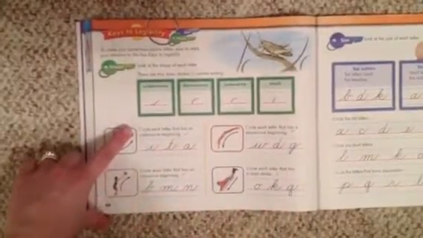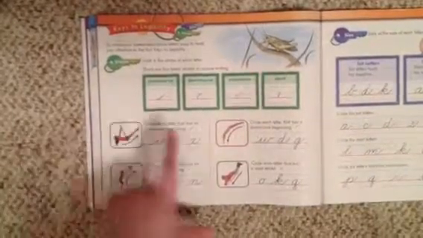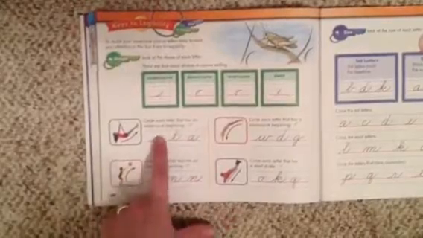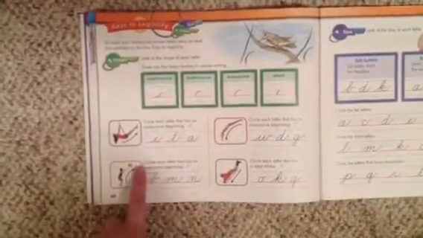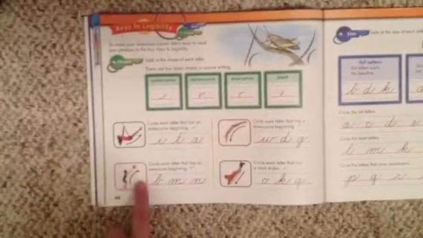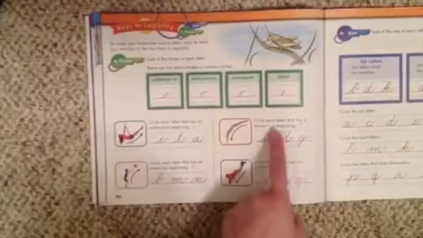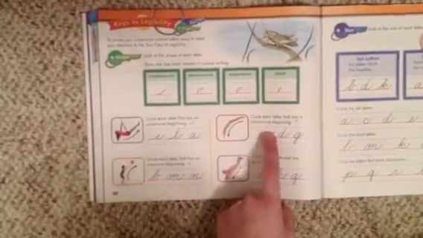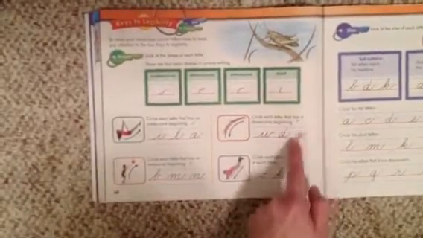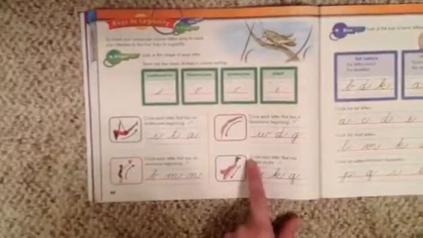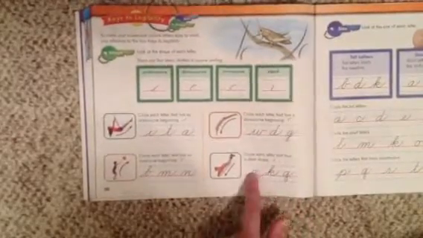They want you to circle each letter that has an undercurve at the beginning. So which letters have an undercurve to start? Then they want you to circle each letter that has an overcurve beginning. So like you shooting the basketball. Circle each letter that has a down curve beginning, like they're diving. So be careful when you're looking at those. And then you're going to circle each letter that has a slant stroke, like he's sliding down the hill.